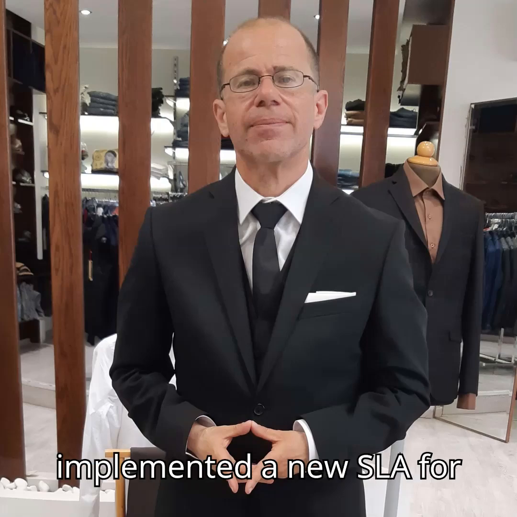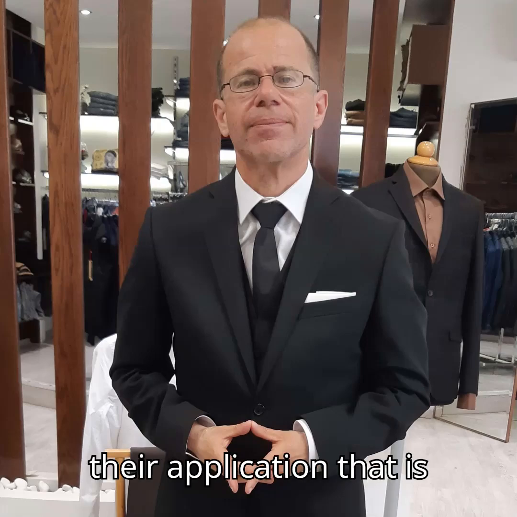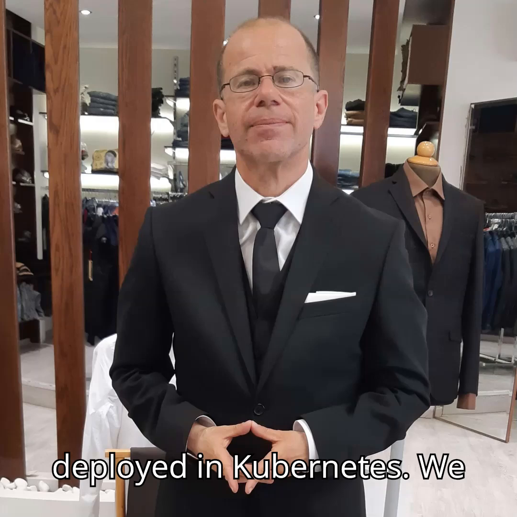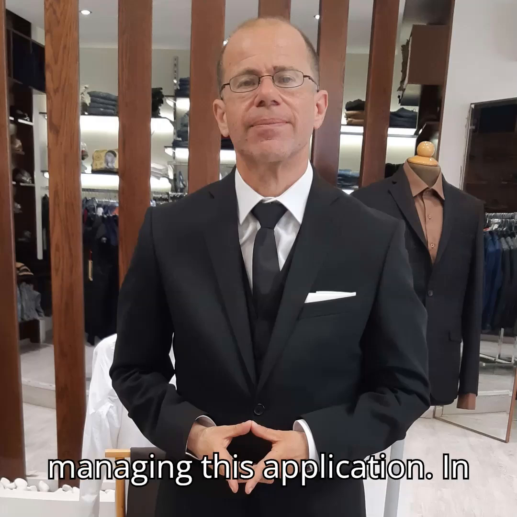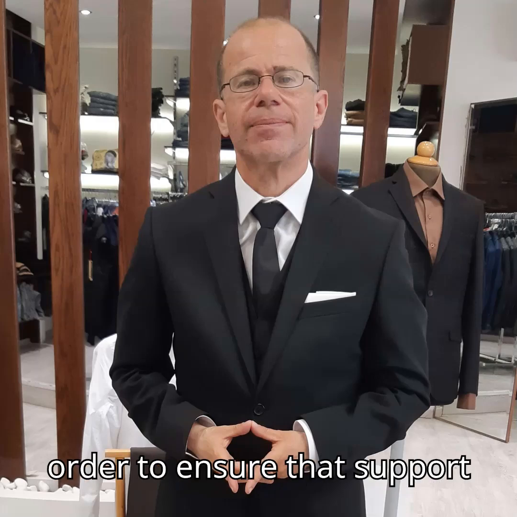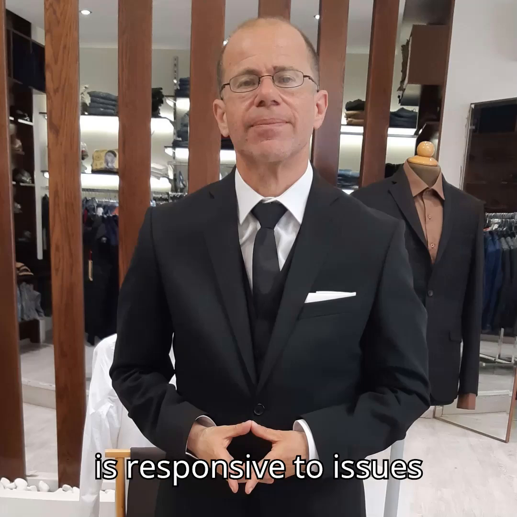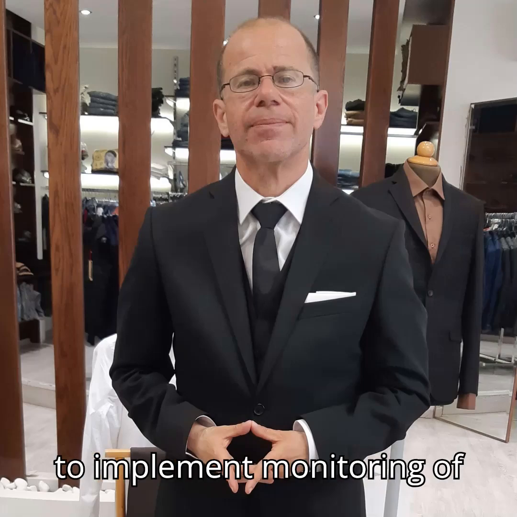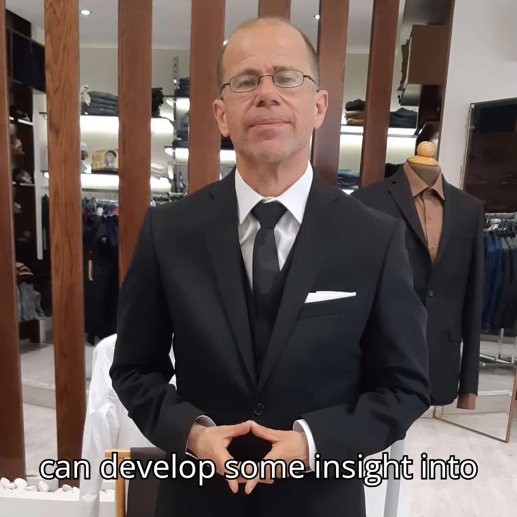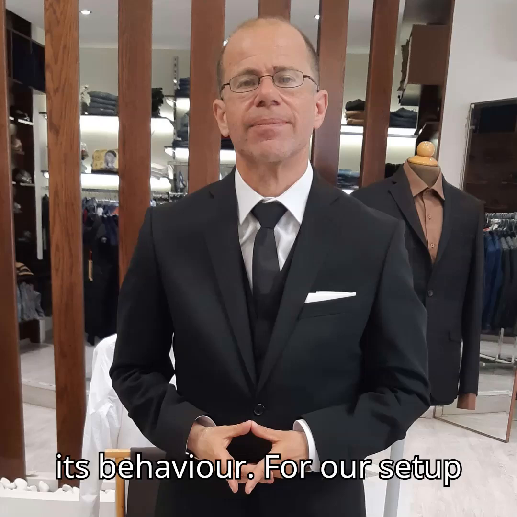Our company has implemented a new SLA for their application that is deployed in Kubernetes. We have been tasked with managing this application. In order to ensure that support is responsive to issues within the SLA, we will need to implement monitoring of the application so that we can develop some insight into its behavior.